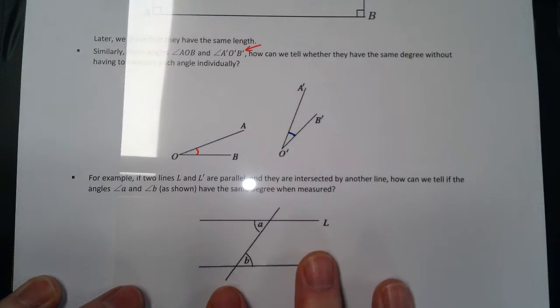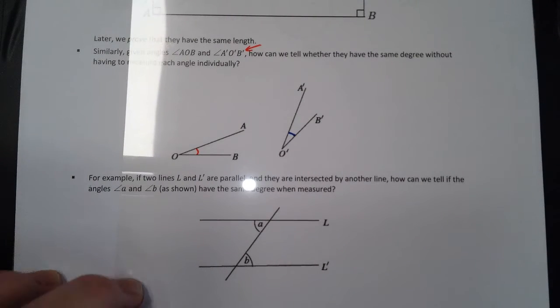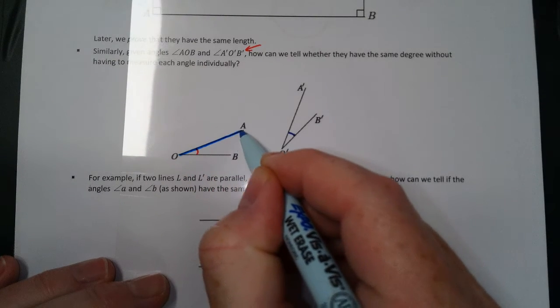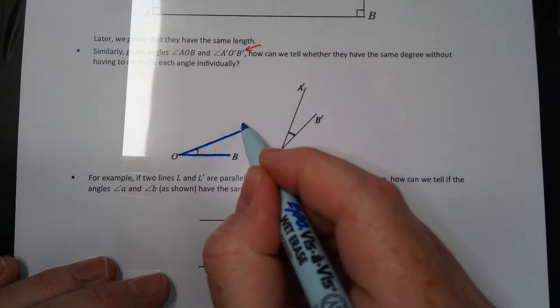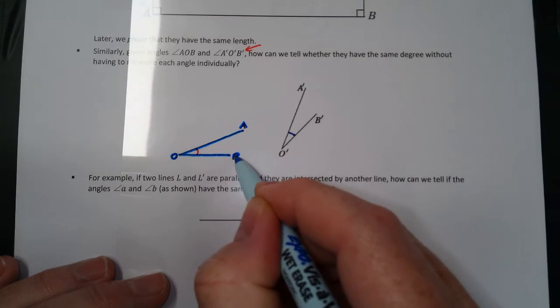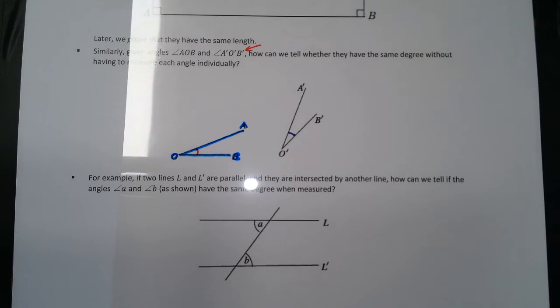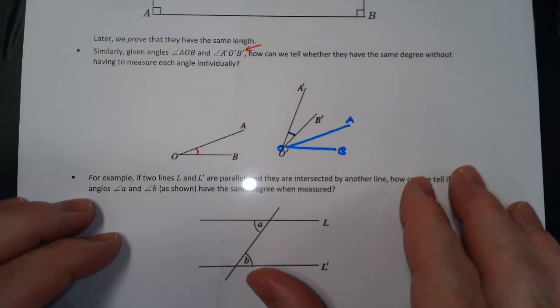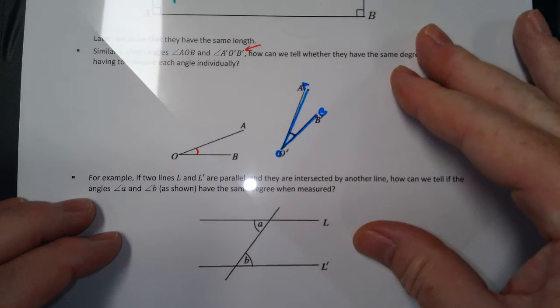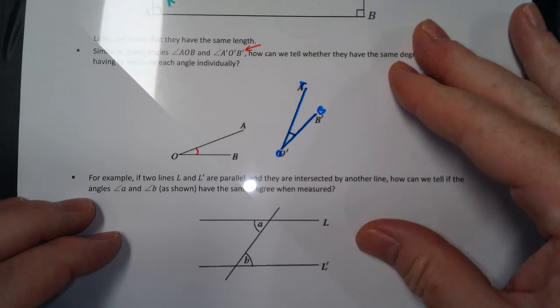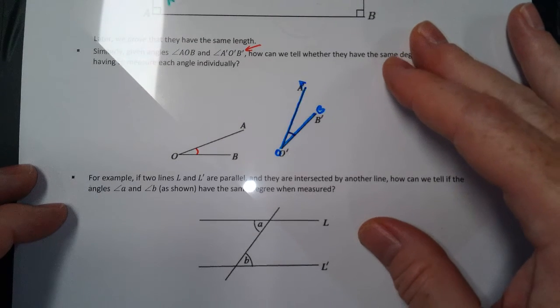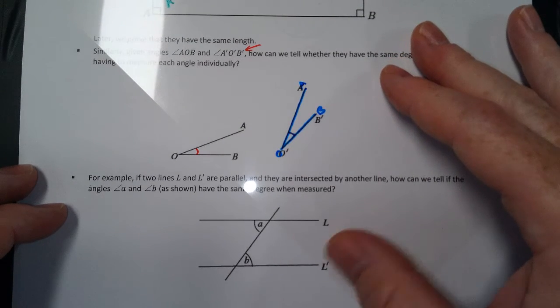Well, I get my transparency again, and I trace it carefully. I trace the angle very carefully, angle AOB, and this time I have to slide and spin, and after I slide and spin, I can see that they line up perfectly. So it is the same angle. So sliding works and spinning works to see if lines are the same, to see if angles are the same.